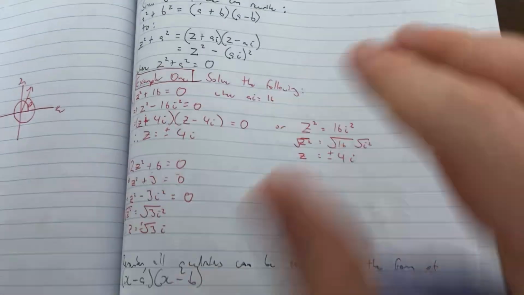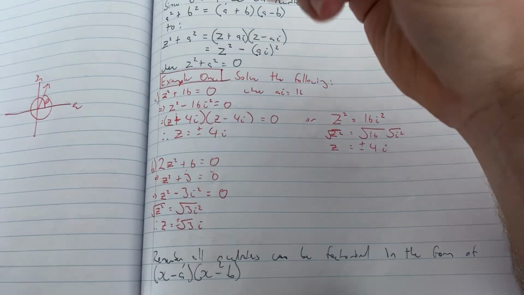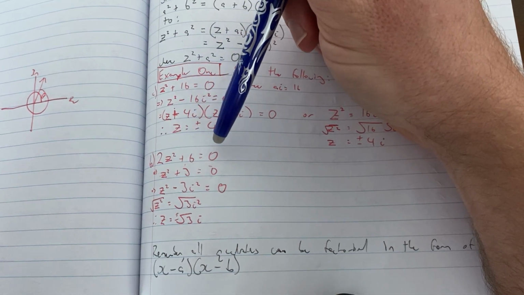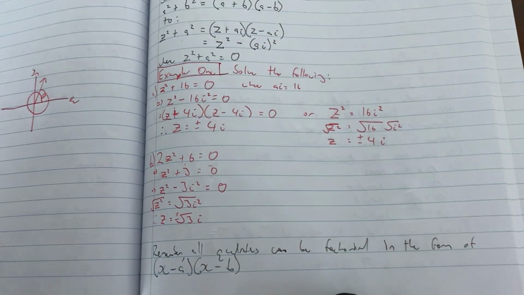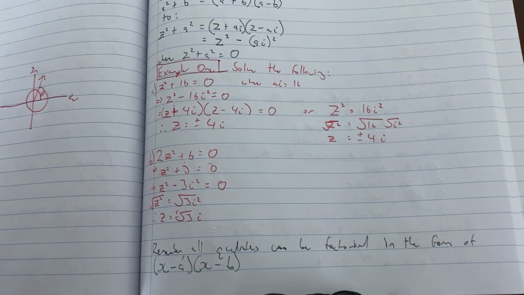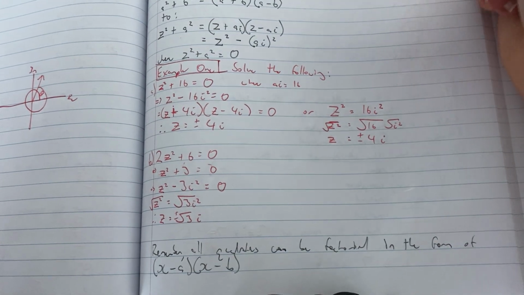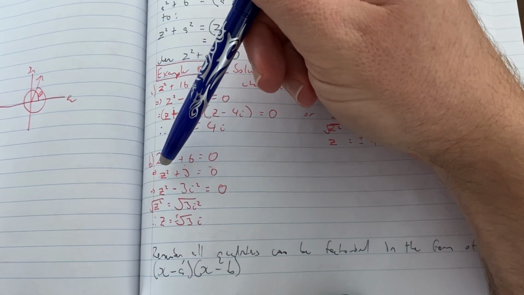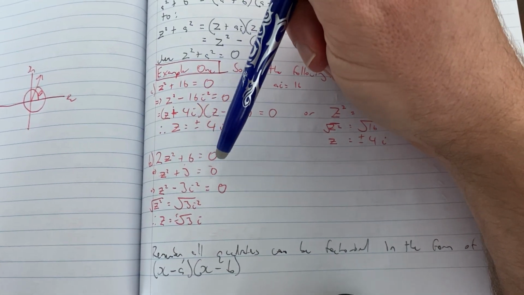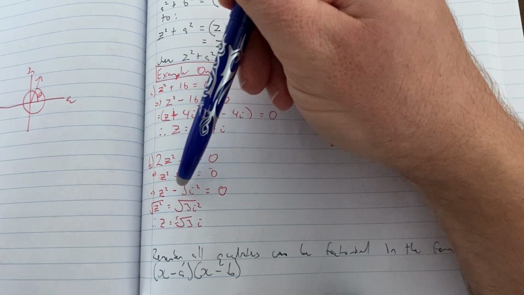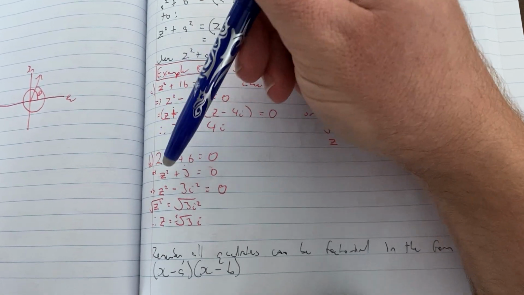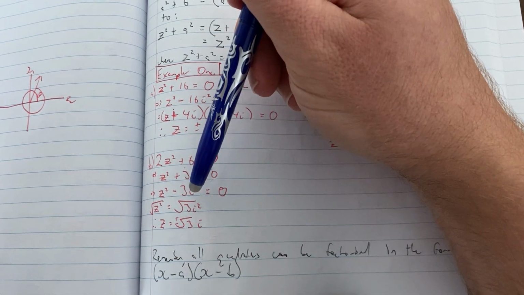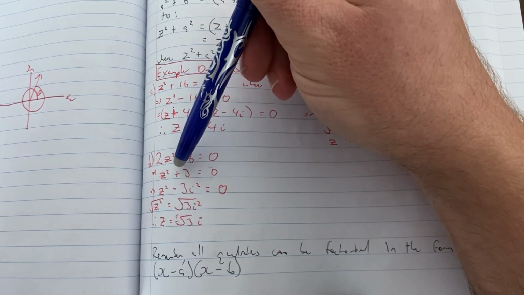For part B, let me just open this up a bit. 2z squared plus 6 equals 0. Because they share a common factor of 2, we can divide both of them by 2 to remove this common factor, giving us z squared plus 3 equals 0. We rewrite this as z squared minus 3i squared equals 0, because remember, negative forms a positive.